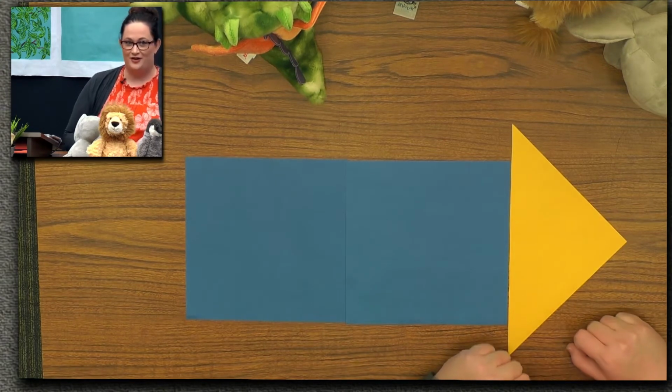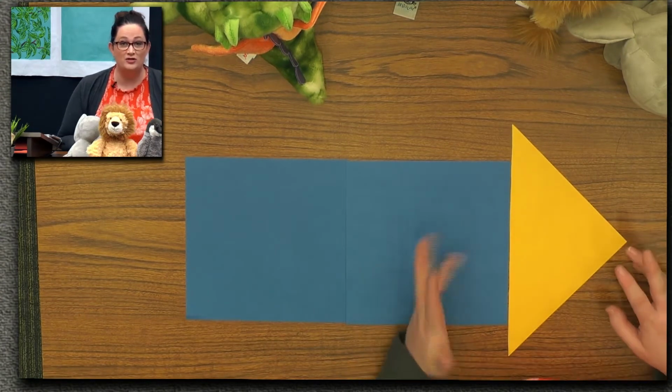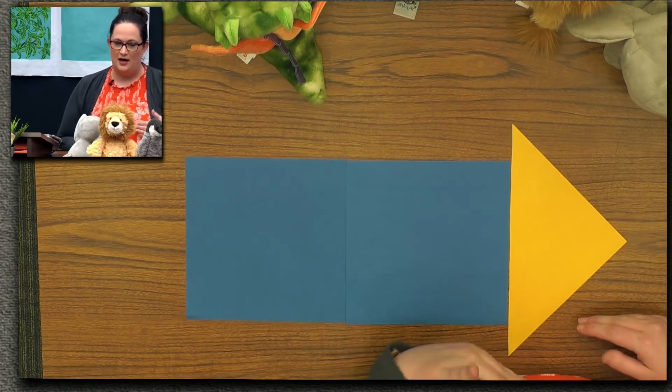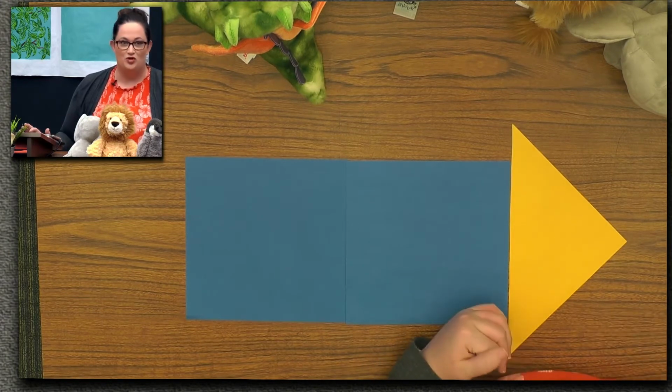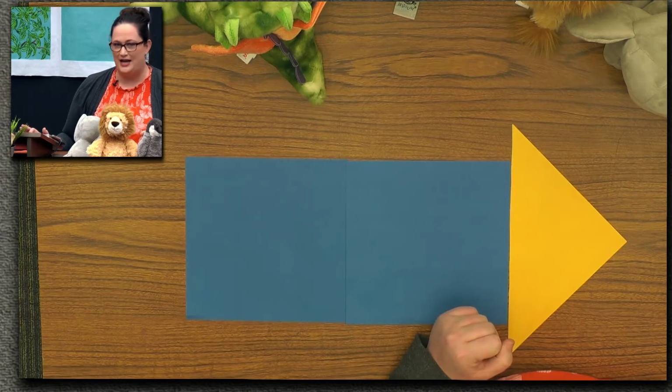Nice job today, kindergarten friends. This is something you can do at home with just some paper. Cut out squares, cut out triangles. Super fun. Let's take a look at our assignment for today.